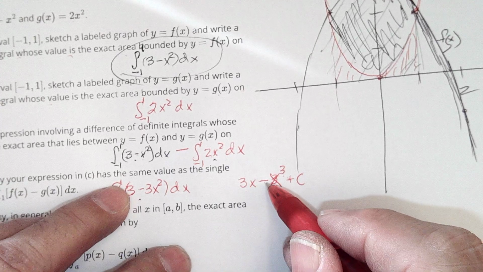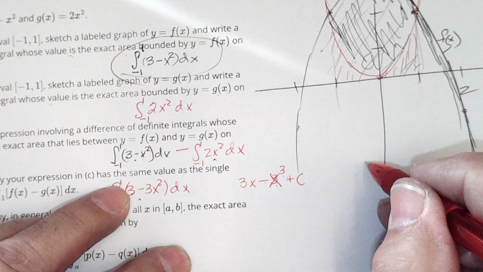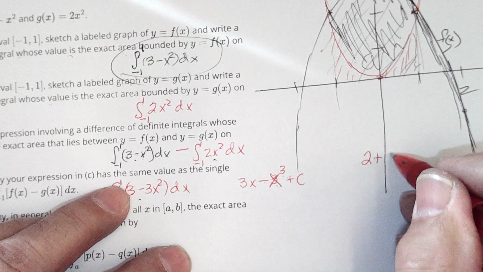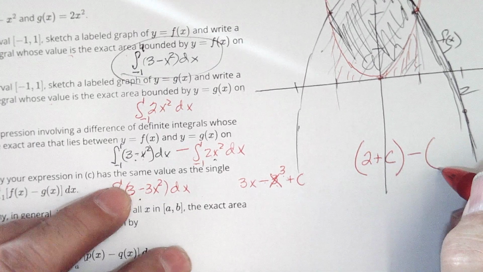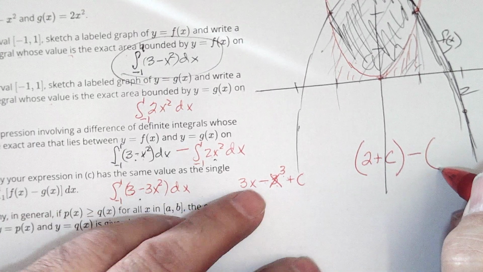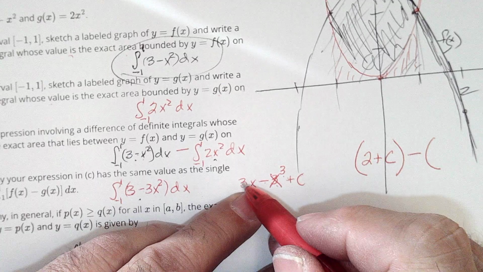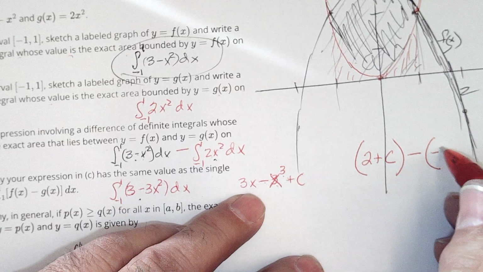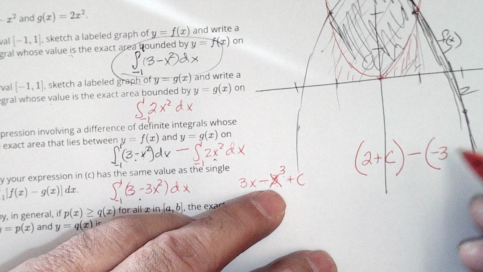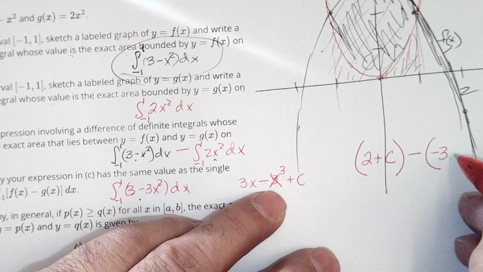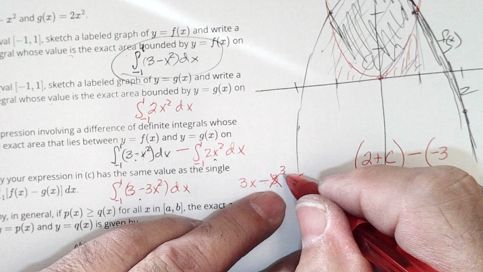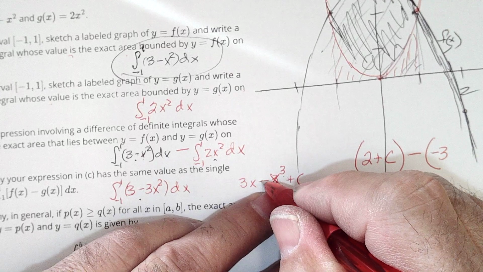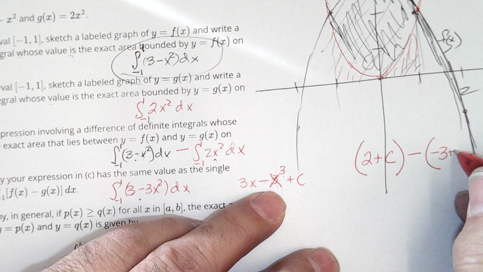So we get 3 minus 1, which is 2, plus c, minus, now we're going to put minus 1 in, and minus 1 is -3 plus a -1 cubed is -1, and a minus is +1.